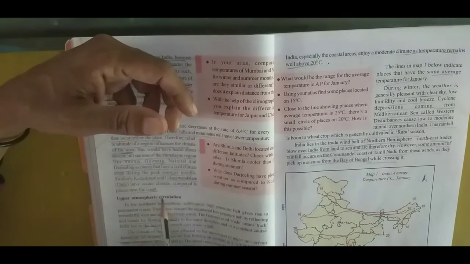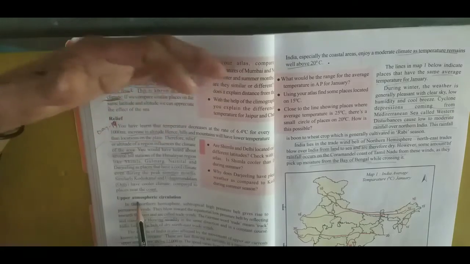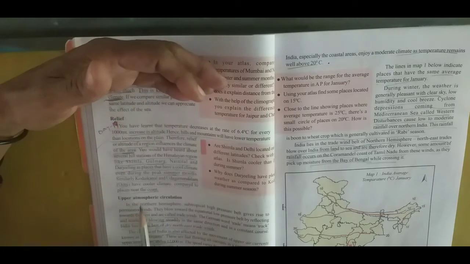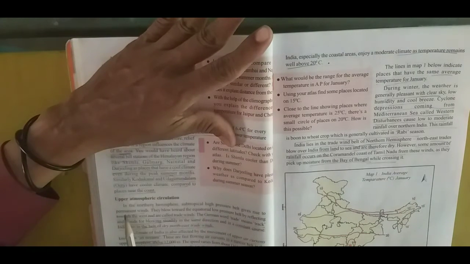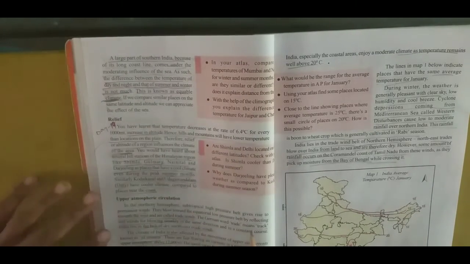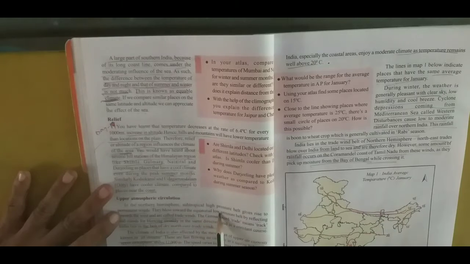Upper atmospheric circulation is also a very important topic. In the northern hemisphere, the subtropical high pressure belt gives rise to permanent winds. Permanent winds are regular winds. These winds blow towards the equatorial low pressure belt.